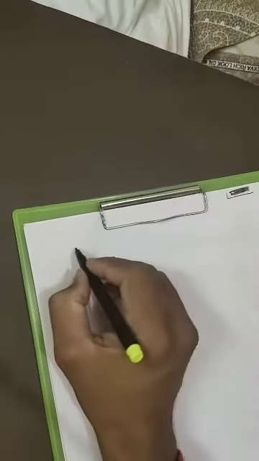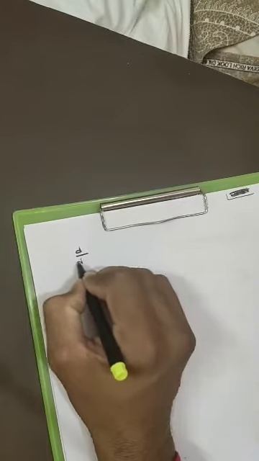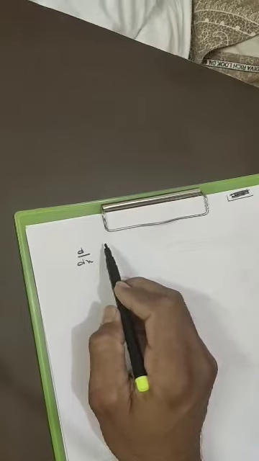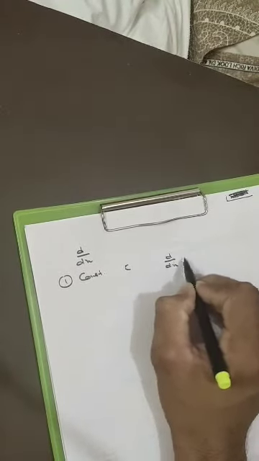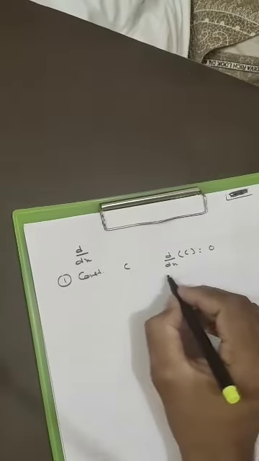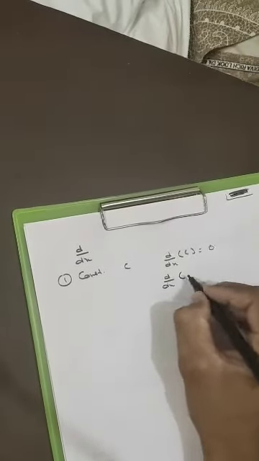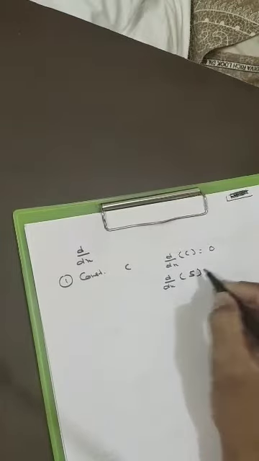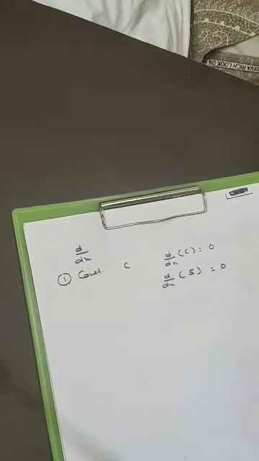Differentiation is written like this: d by dx. What does it mean? It means you are differentiating any quantity with respect to x. So first of all, if there is some constant, for example c, and we want to find the differentiation of c, d by dx of a constant is 0. Whatever it may be, 5, 6, 2, 7, the differentiation of any constant quantity, whatever you take, is 0.